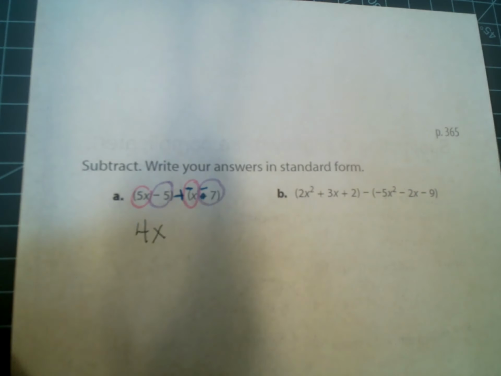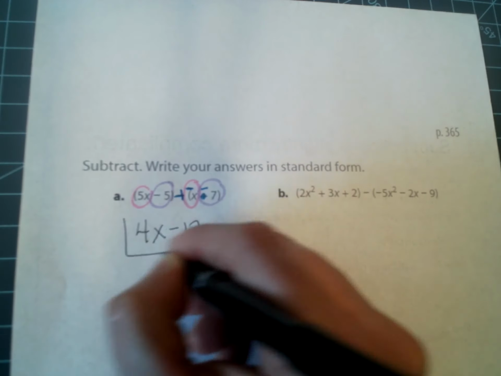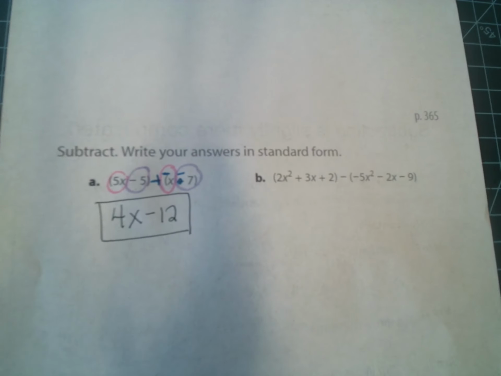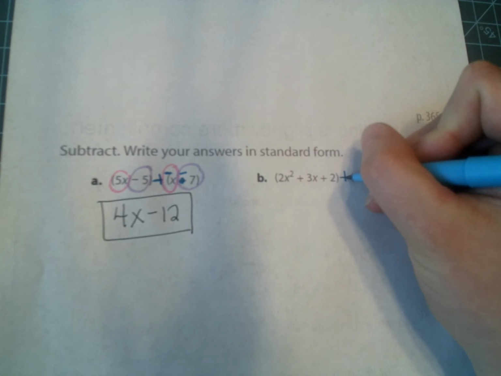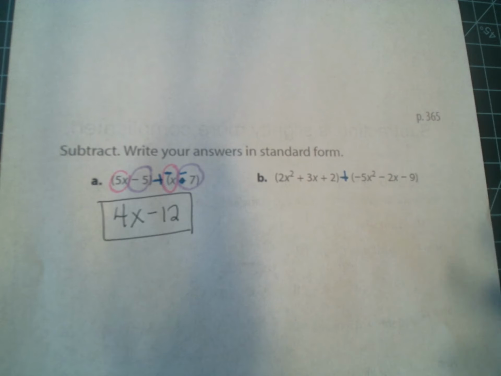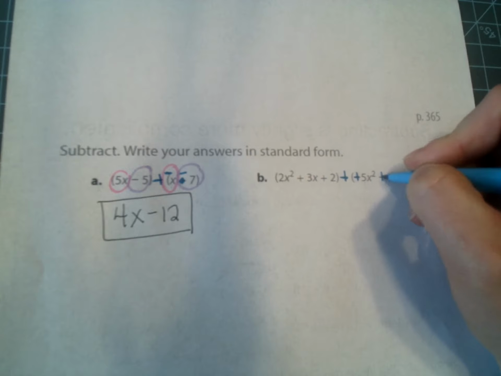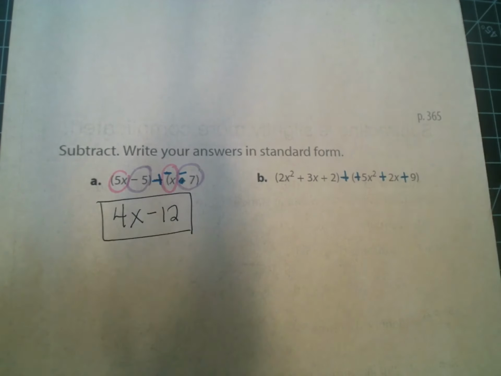Now for part B, again, I'm going to do the same thing with the minus sign. So I'm going to change the minus to a plus, and then I'm going to change every sign after that. So this negative becomes a positive, this minus becomes a plus, and this minus becomes a plus. I'll combine the 2x squared and the 5x squared to get a 7x squared.